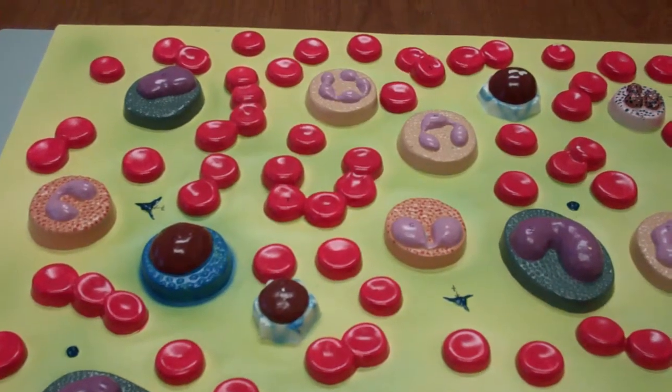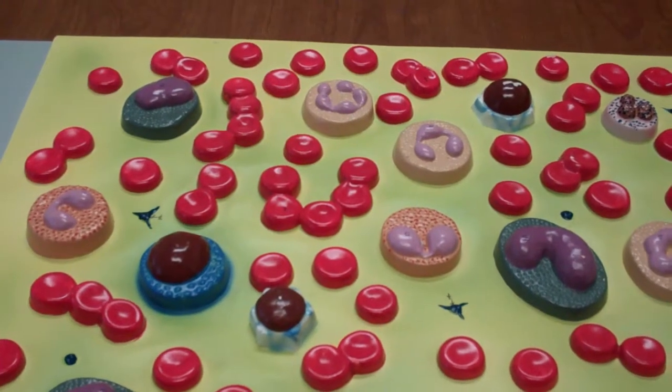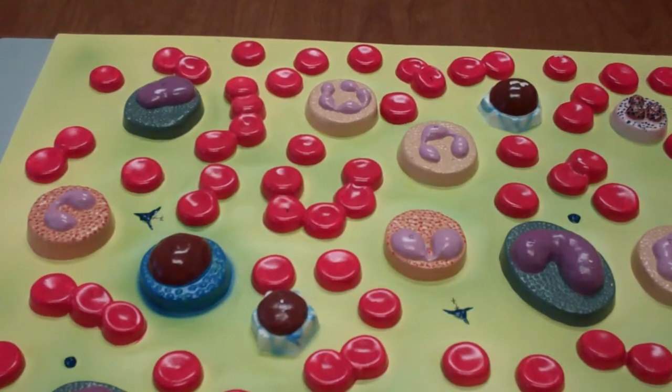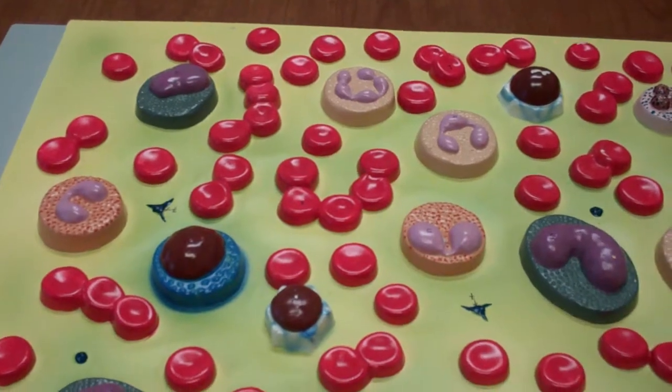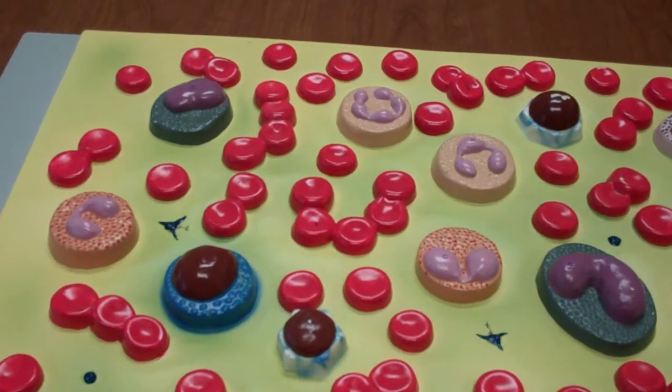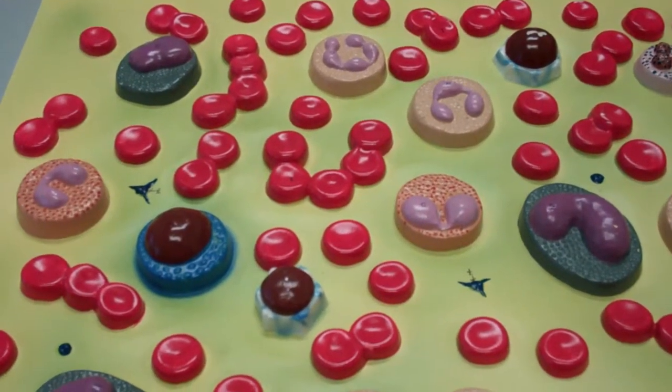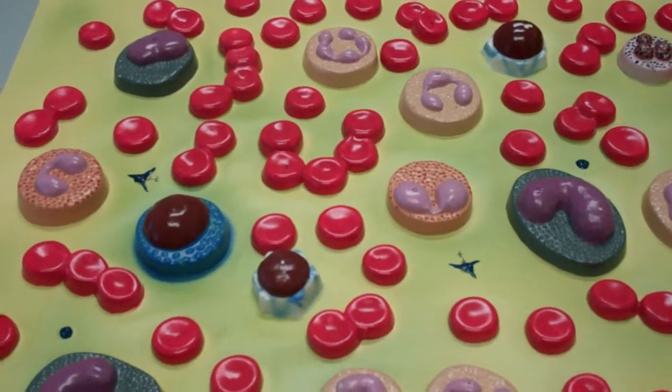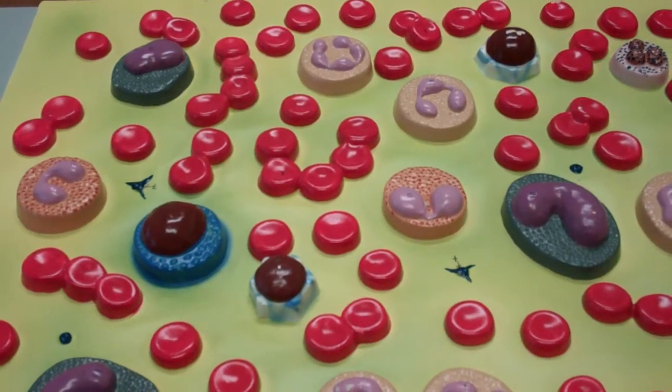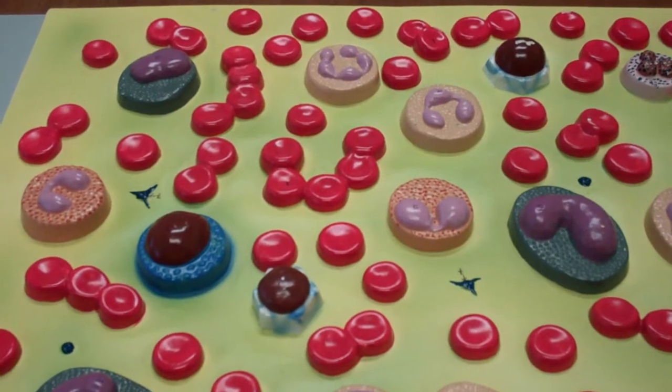In blood, the extracellular matrix has a special name. It is known as plasma. So this greenish, yellowish background represents your plasma. Again, there are proteins here, but there is no collagen and no elastin.